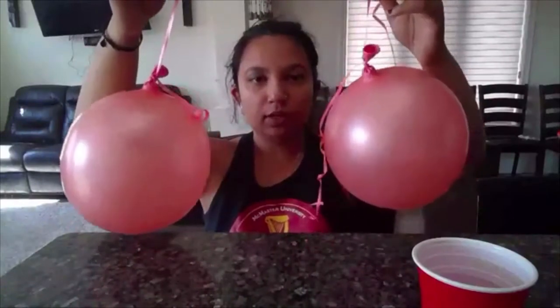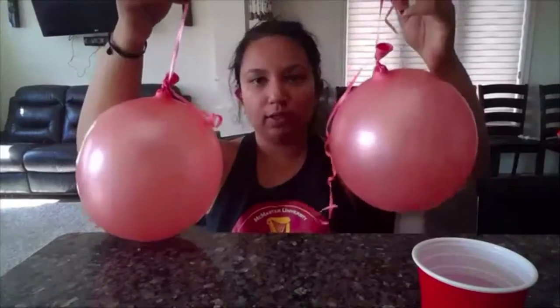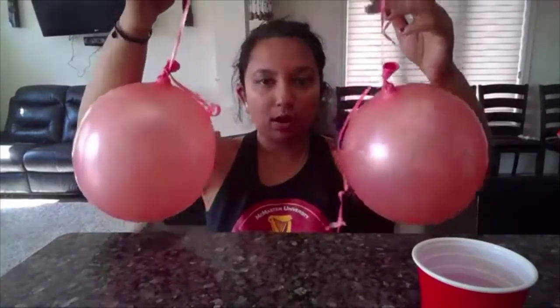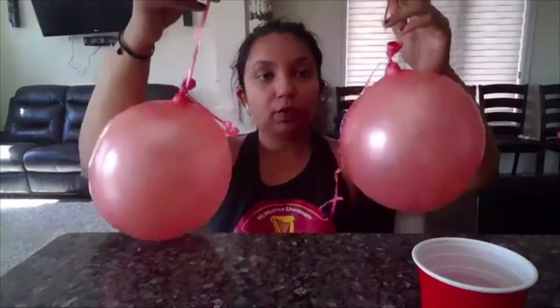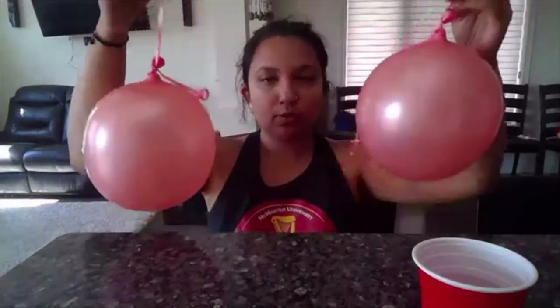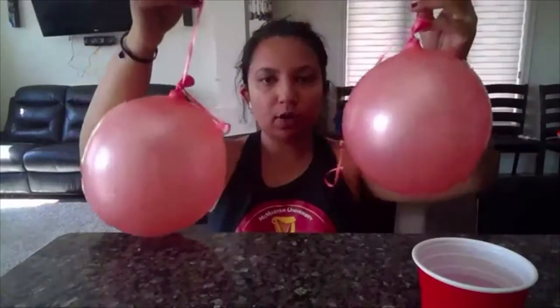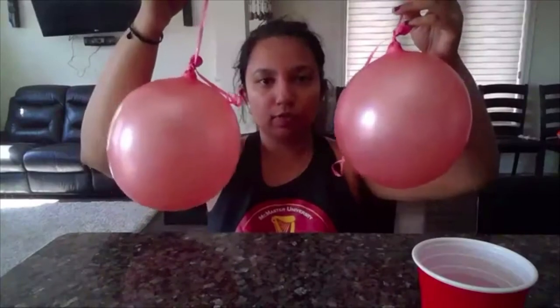Do you think they're going to go further apart, or go sideways, or move closer together? You can record your hypotheses, which is basically what you predict might happen when you blow the air through them. You want to hold them about 4 to 6 inches apart and just blow air right through the middle. I'm going to show it and do it right now.